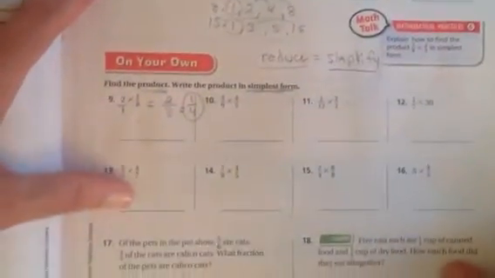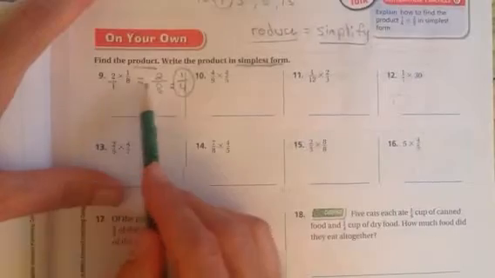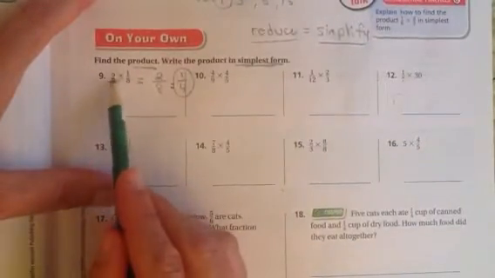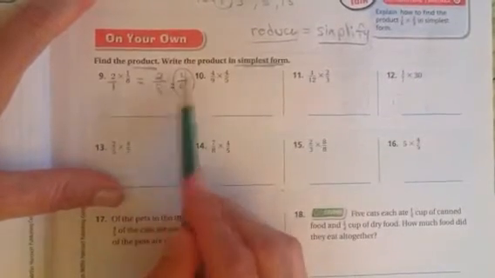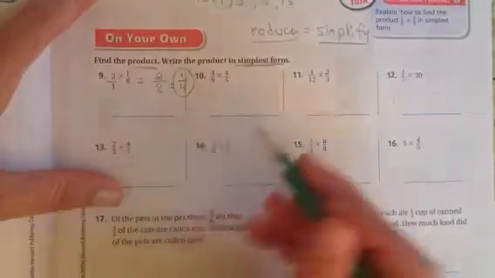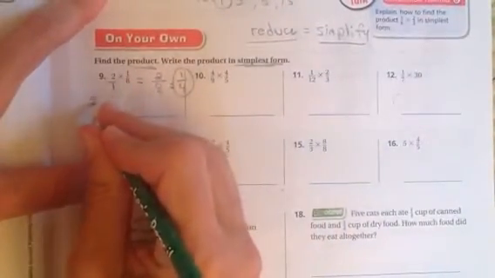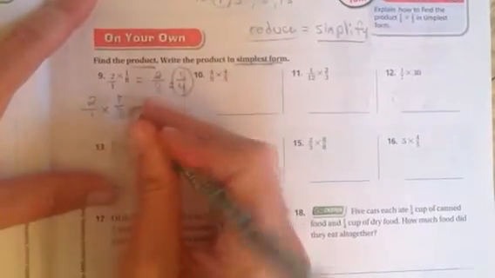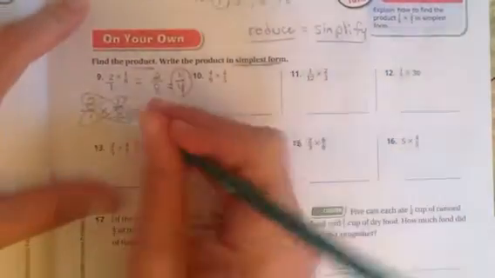Okay? So, if you look at number 9, I solved it this way that we solved yesterday. We put the whole number over 1, we multiply the numerators, the denominators, and then we can simplify 2/8 to 1/4. Okay? Another way we could do this, so we had to simplify at the end here. I'm going to show you cross reducing. So basically we're looking at these numbers like crisscross.